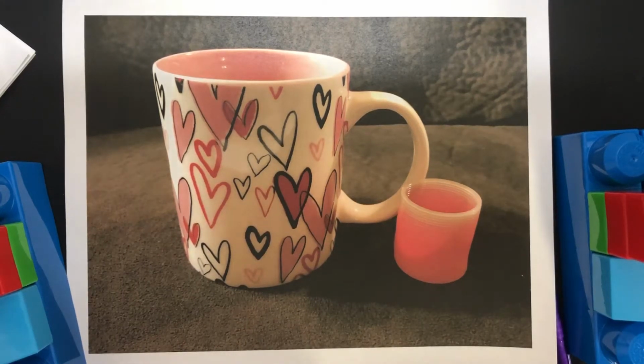So this week we are talking about proportion. So proportion, hopefully since you looked at the slides, is the size of something compared to something else. So this first could be within an actual object.